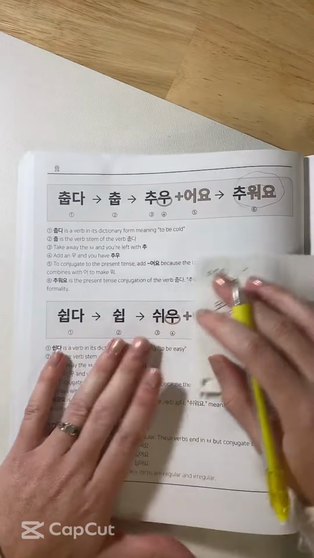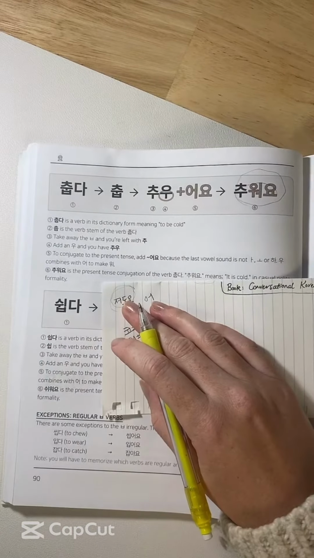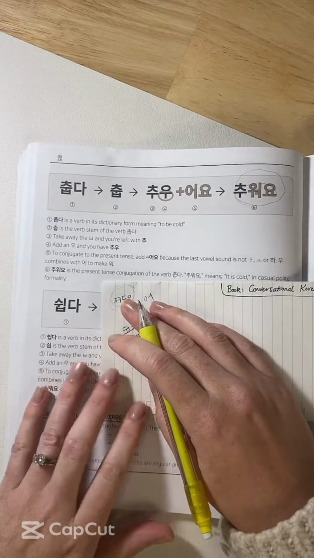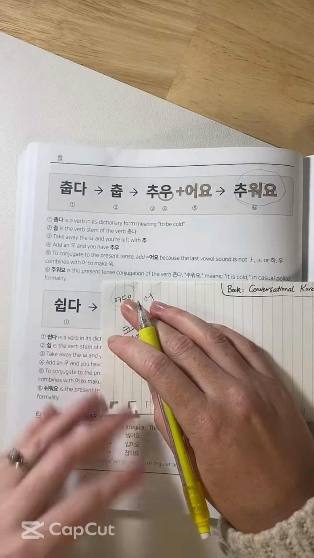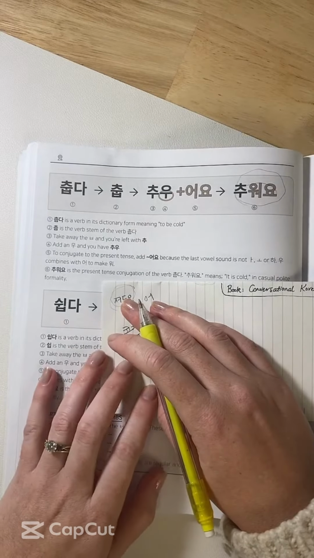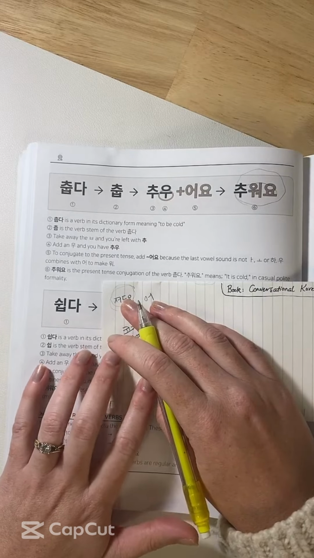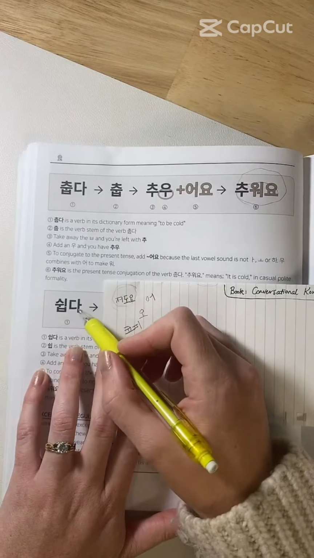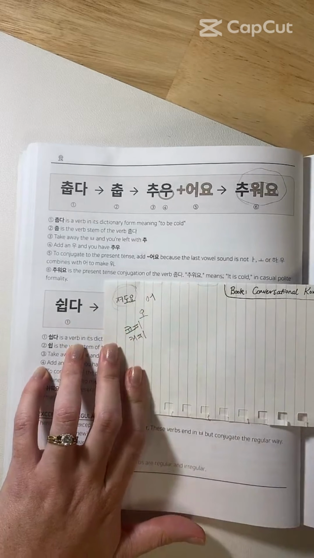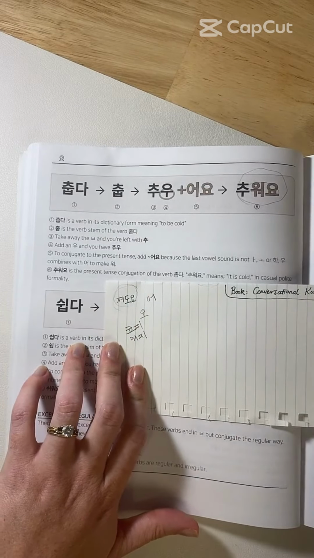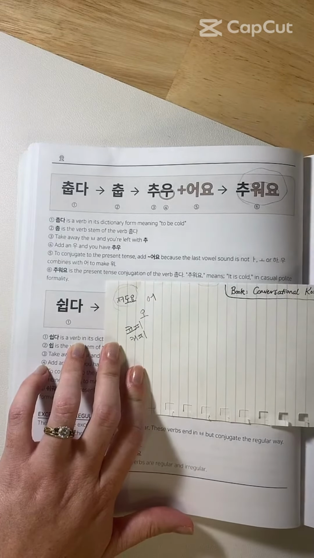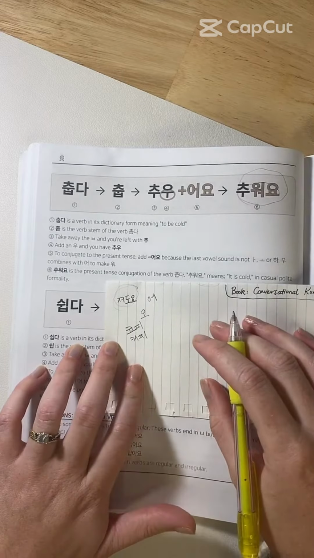추워요. Okay. Last example to practice the bup irregular is 쉽다. 쉽다 means to be easy. So in its dictionary form, it looks like this. But if you want to say something is easy, if you want to use it in the present tense, you have to follow this bup irregular rule.